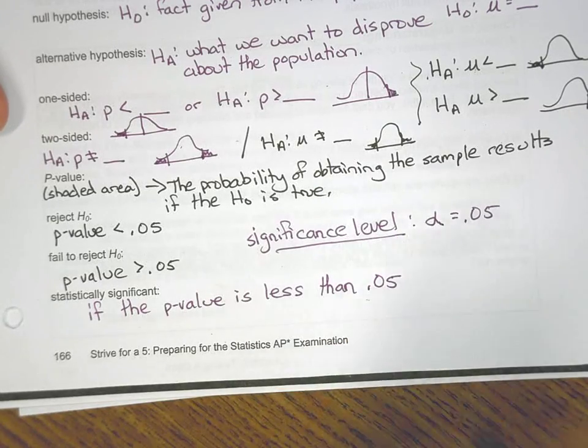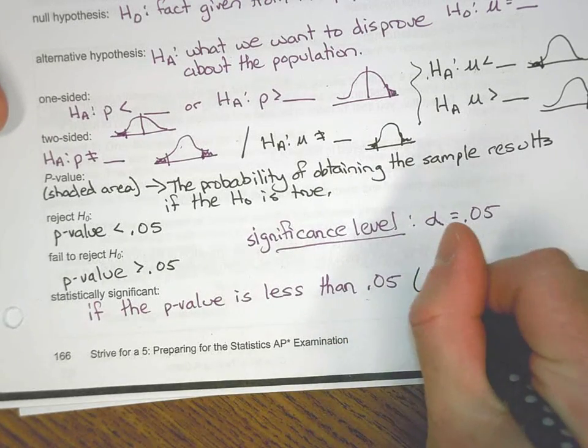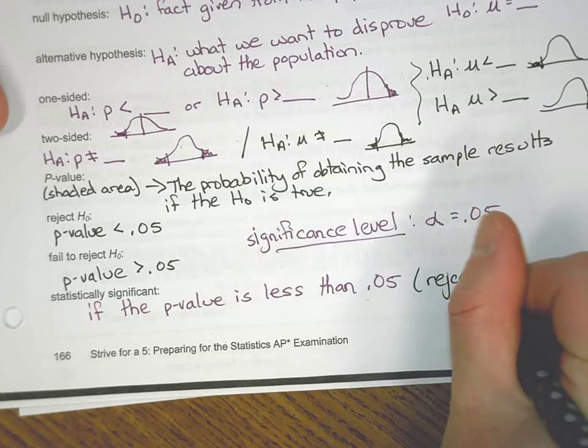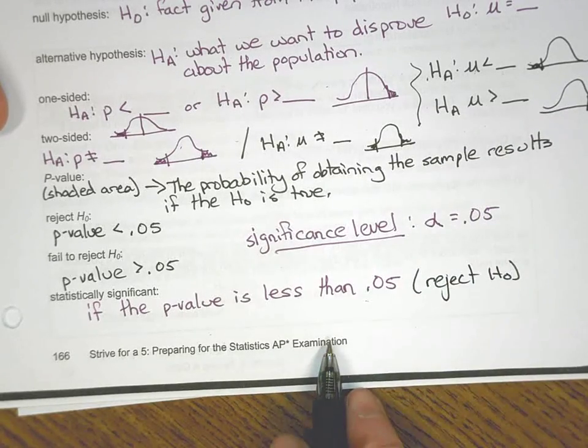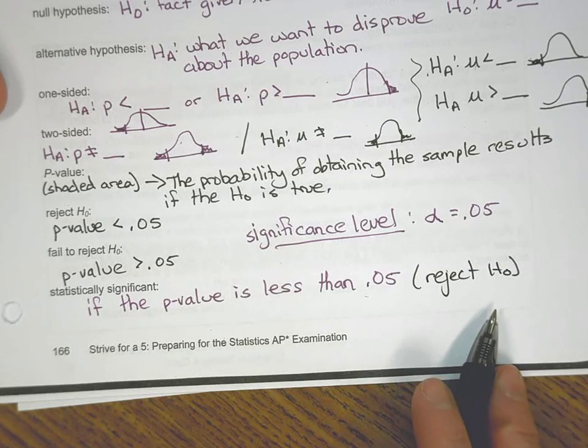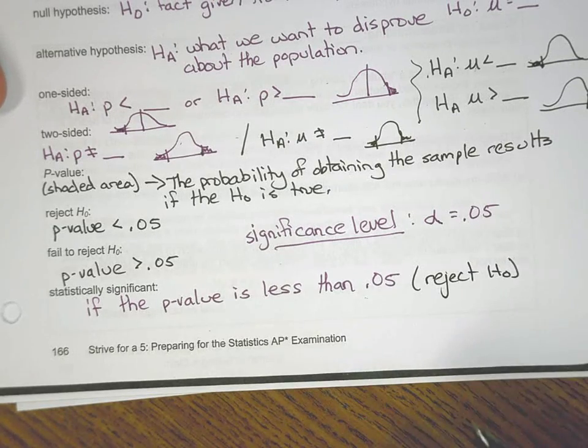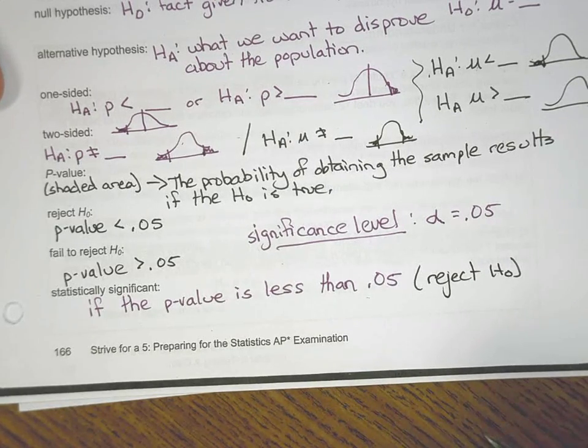In other words, whenever you reject your null, that means that you have something that's statistically significant. So in the bag of Skittles where people had no green Skittles at all, your results were statistically significant.